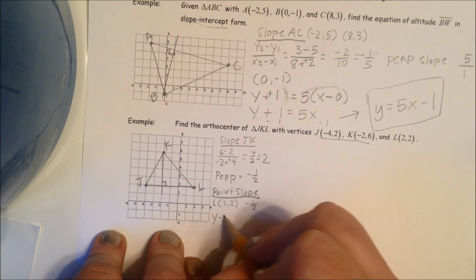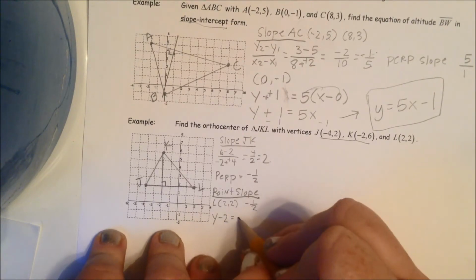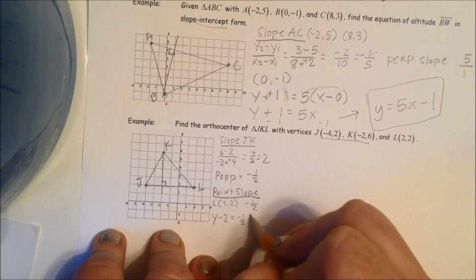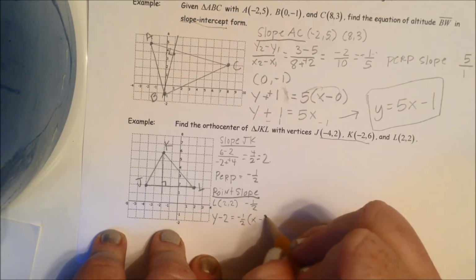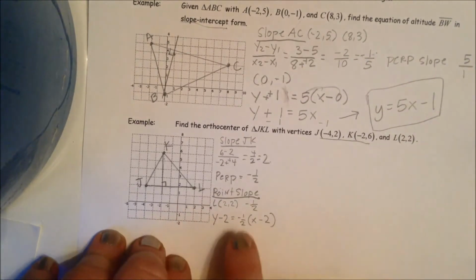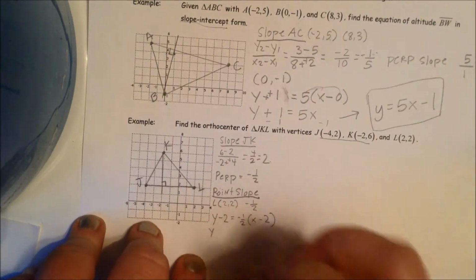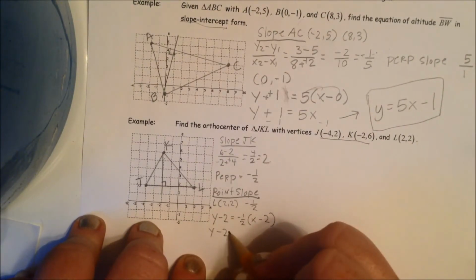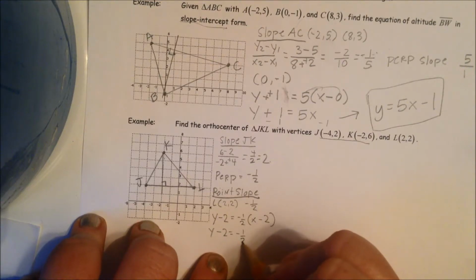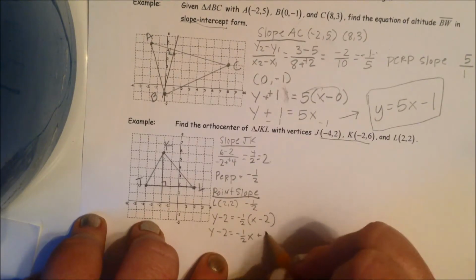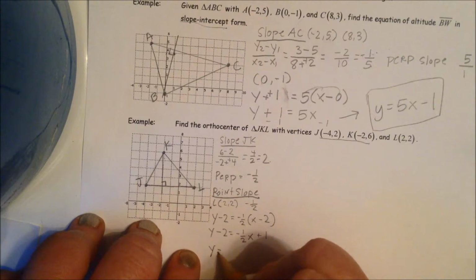So y minus 2 equals -1/2 times x minus 2. So when I solve this equation for y, I first have to get rid of the parentheses, and then I have to add 2 to both sides.